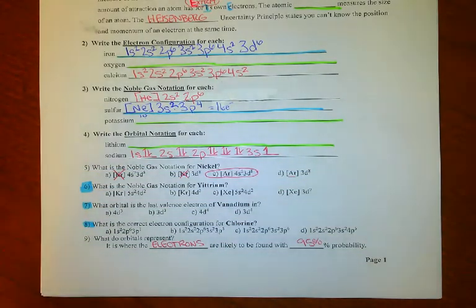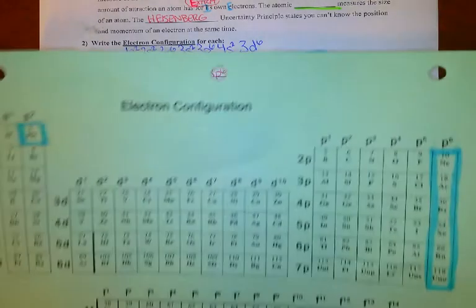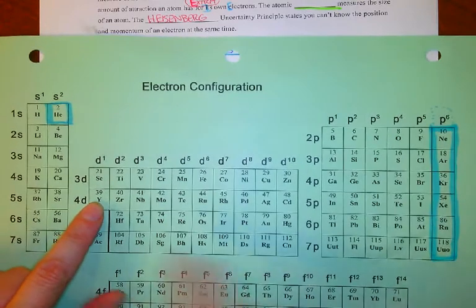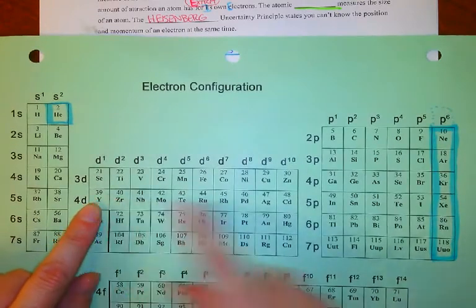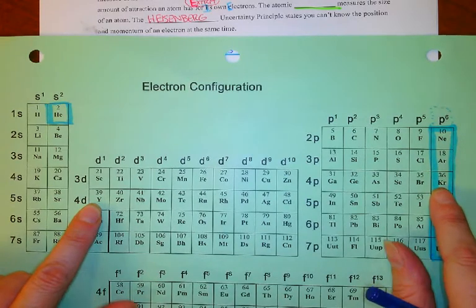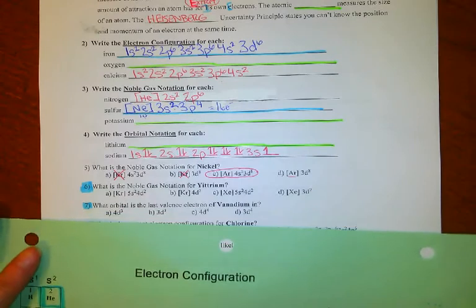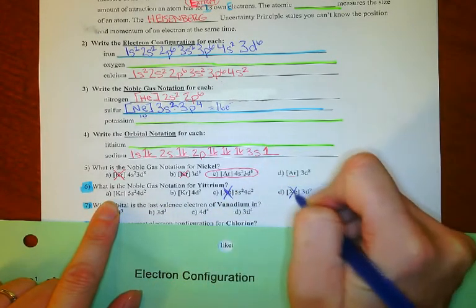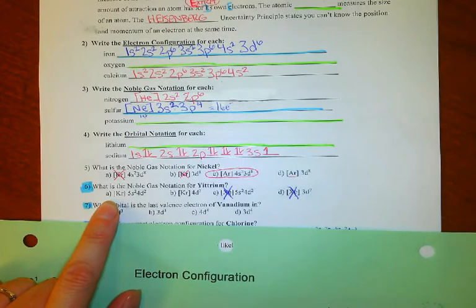Looking down at these ones then, noble gas notation for nickel I did. Noble gas notation for yttrium. I always tell my students, on a multiple choice test, you have to take out the garbage. Yttrium is right here, number 39. If I'm going to do the noble gas shortcut, yttrium hasn't gotten to 54 xenon yet, so the noble gas shortcut should be from krypton. We haven't gotten to xenon yet, so that's garbage. I took out the garbage.